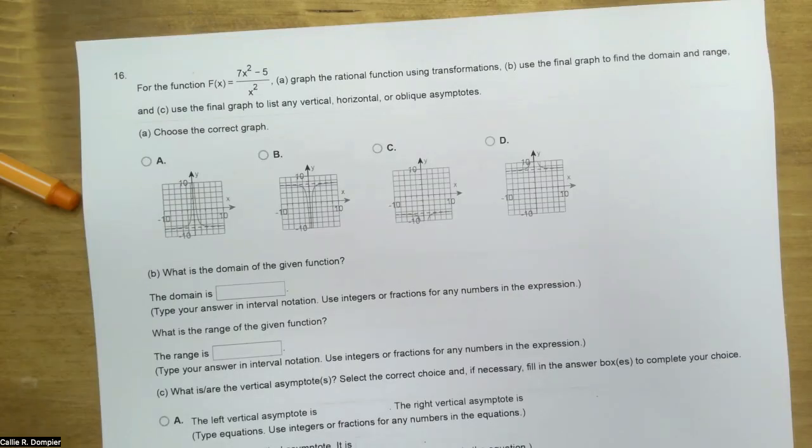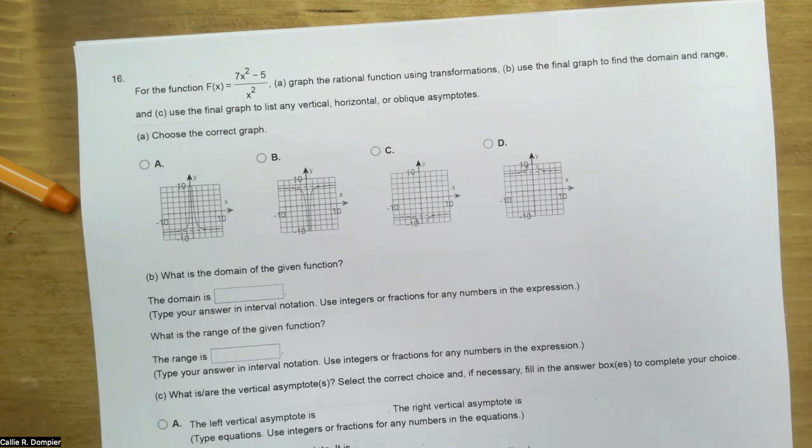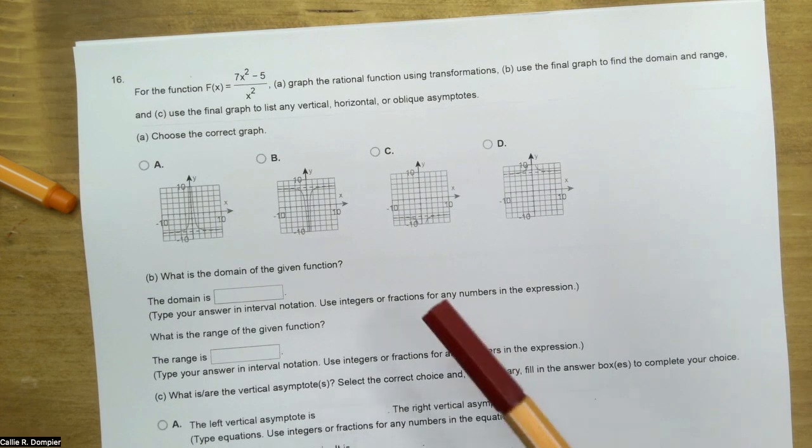All right, here is number 16. They're asking us for the function f of x equals the quantity 7x squared minus 5, divided by the quantity x squared. Graph the rational function using transformations and use the final graph to find the domain and range, and then use the final graph to list any vertical, horizontal, or oblique asymptotes.